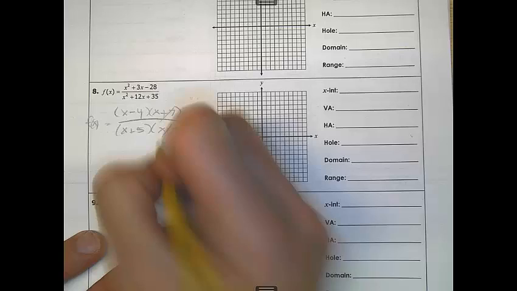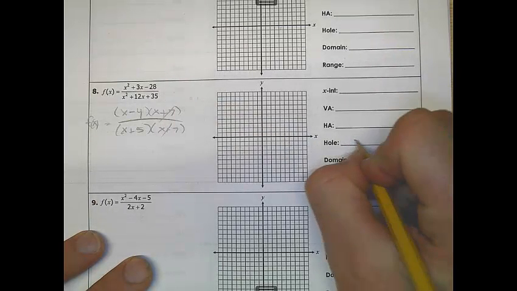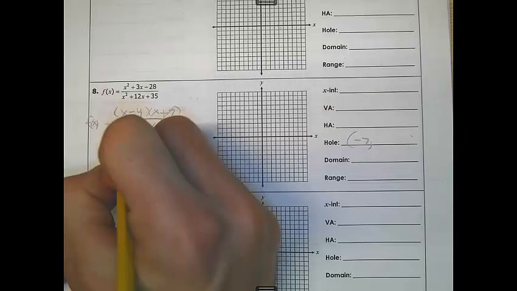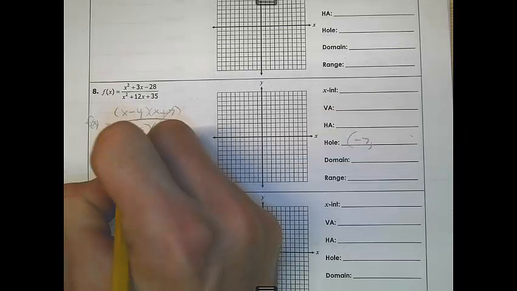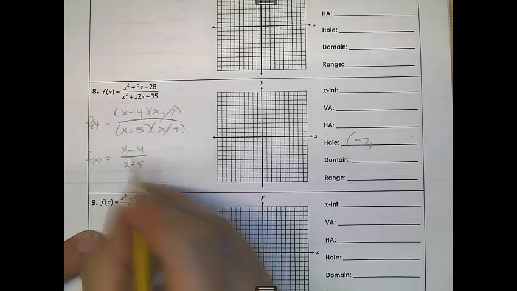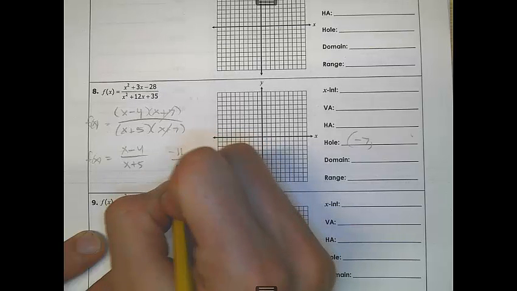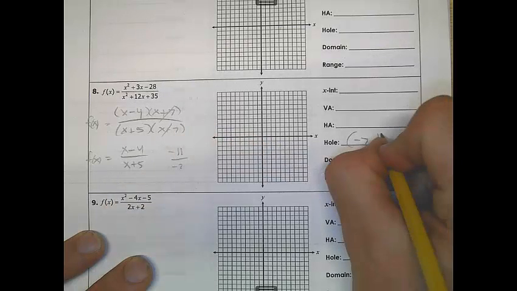Okay, the x plus 7's cancel, so we know that those are the hole. So the hole is at -7, comma, and our new function, if we simplify it, is just x minus 4 over x plus 5. So we'll find out what that value is. -7, when you plug it in, gives me -11 over -2, so 11 halves.